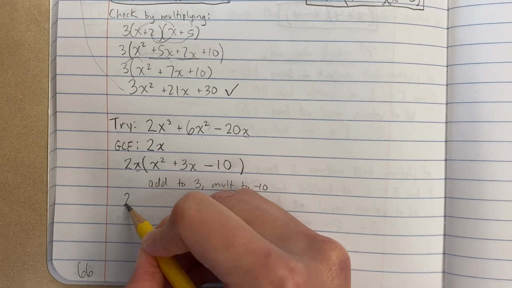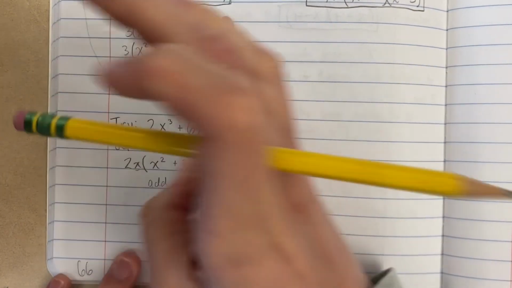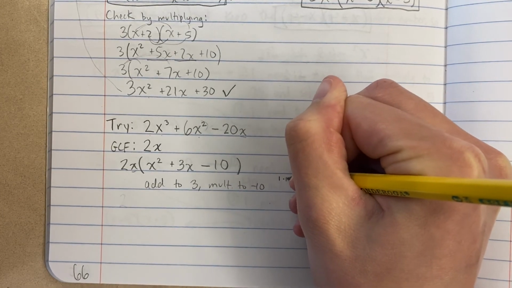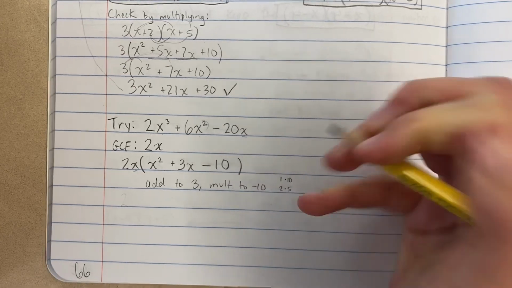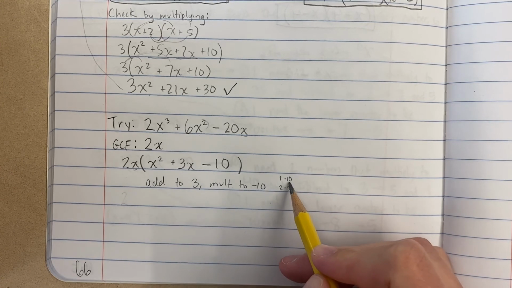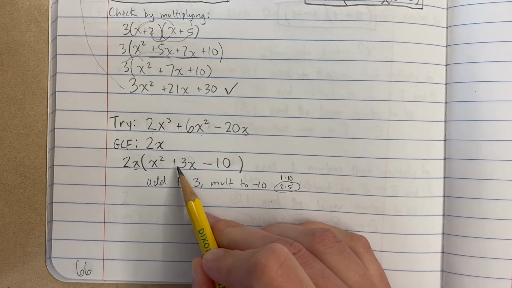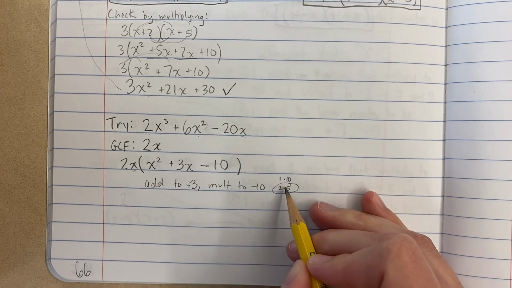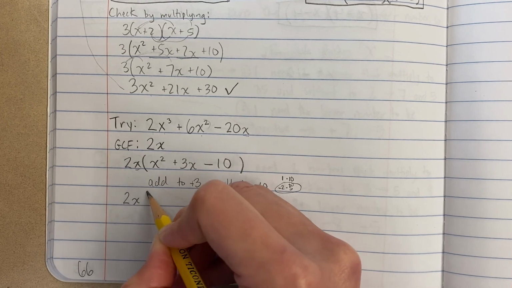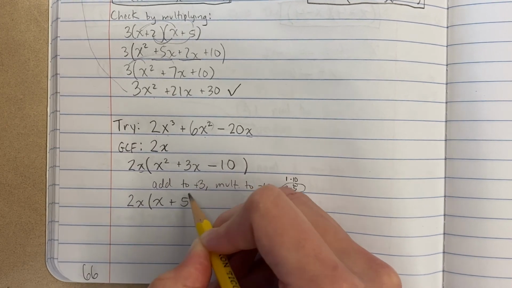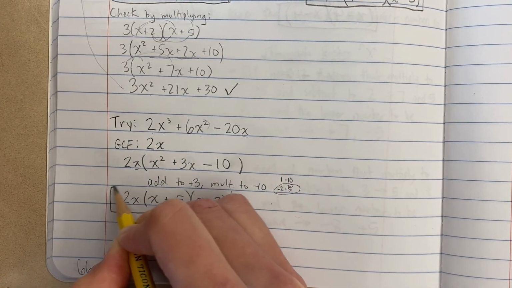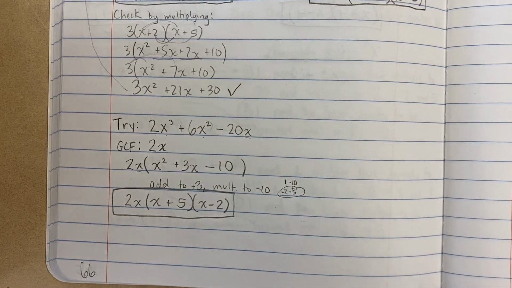So if I'm thinking of numbers that multiply to 10, it can only be 1 times 10 and 2 times 5. And if it multiplies to negative 10, one of them has to be negative. So I'm looking for ones that have a difference of 3, which is this. And if I want them to add to positive 3, then I need the larger number to be positive. So it's going to be a positive 5 and a negative 2. So I'm going to take my 2x, and then this is going to be x plus 5, x minus 2. Okay, and if you came up with that, great. And if you didn't, then where did you make the mistake, and how can we fix it for next time?